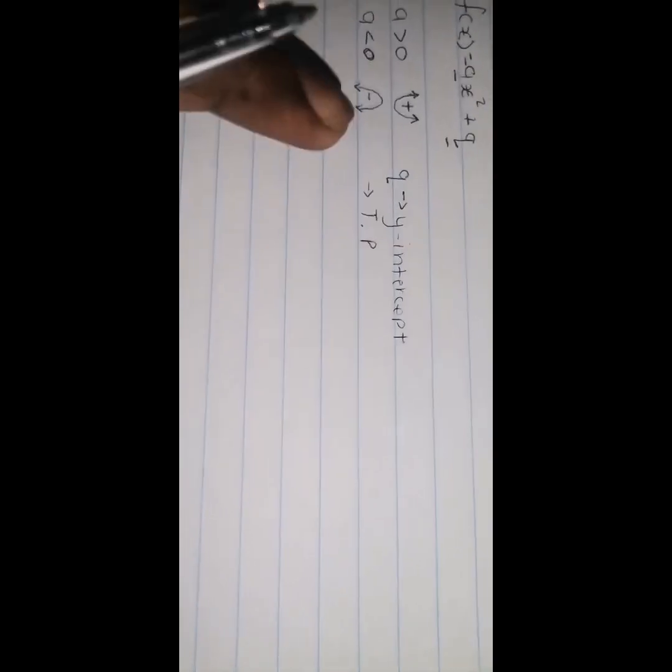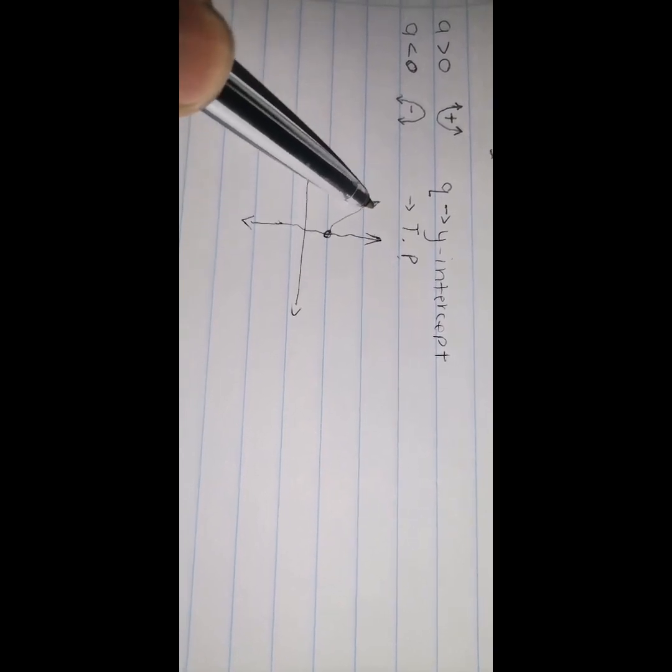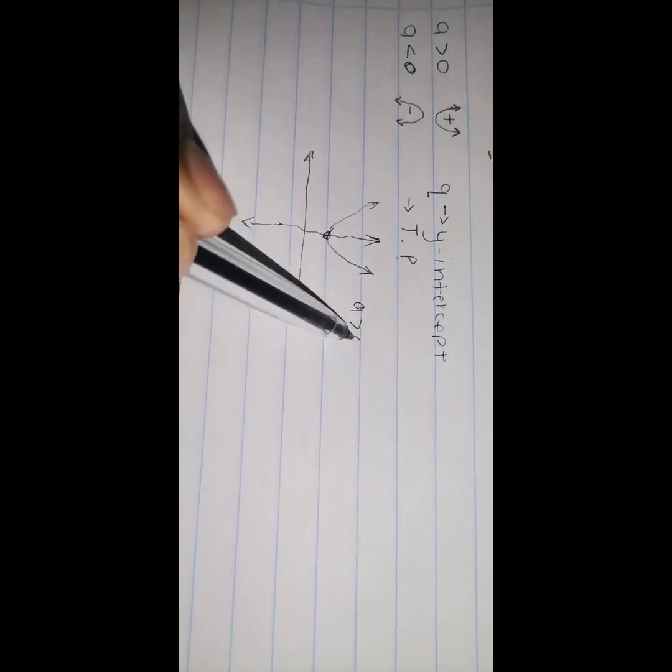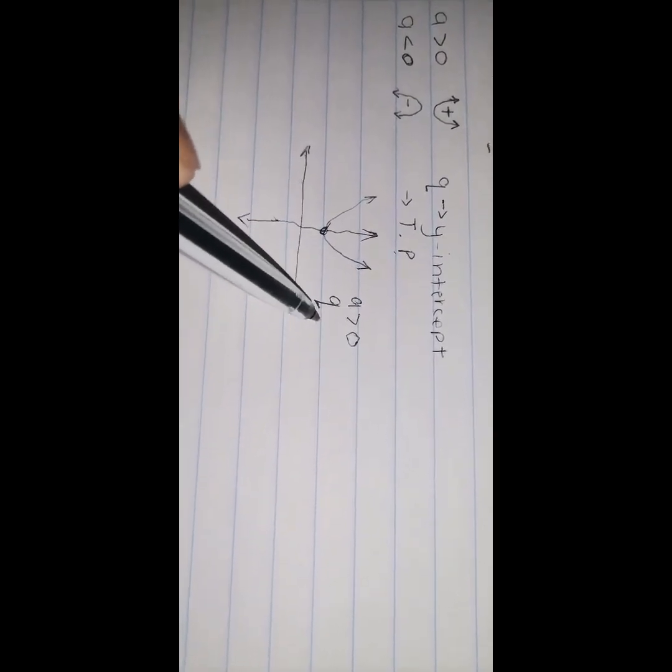So perhaps let me just explain the part of Q, or why do I say Q? It represents a turning point and also a y-intercept. Let me just draw a particular graph here, guys. Here's our parabolic graph. Perhaps I have a point here, and the value of a is positive, obviously bigger than 0. Then the value of q is bigger than 0 because it's facing upwards. Perhaps let me say the value of q is equal to 3.